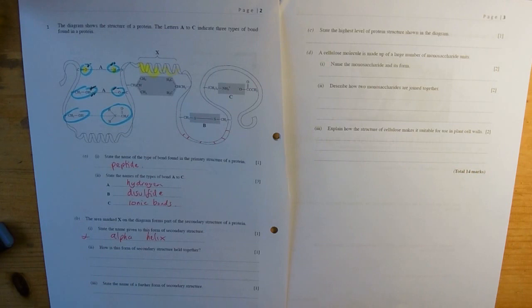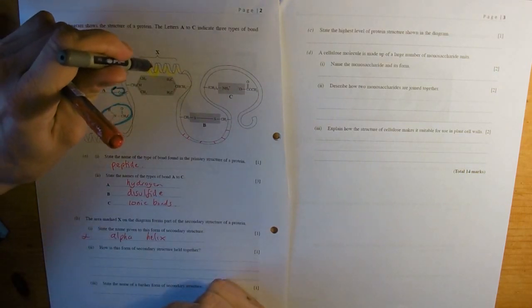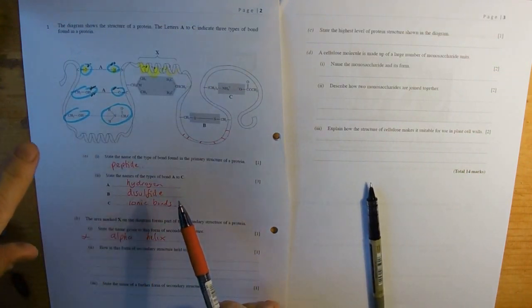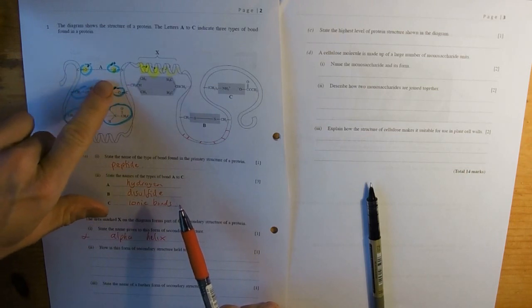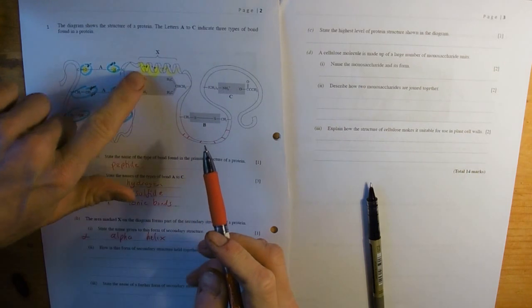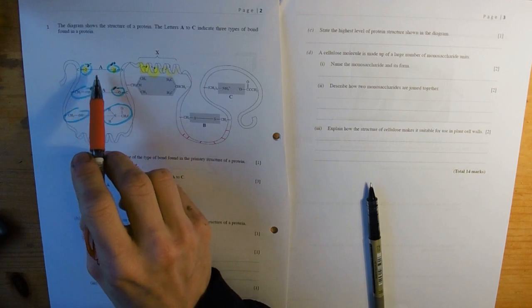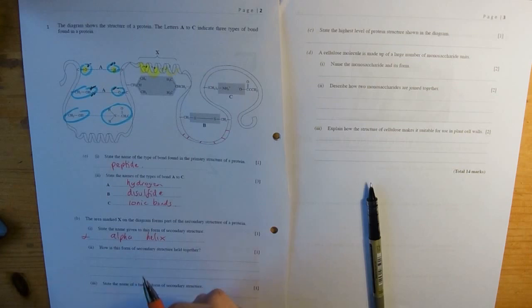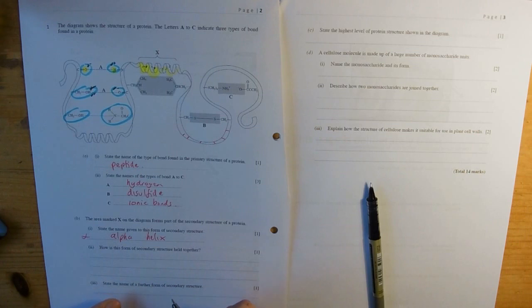How is this form of secondary structure held together? So it's asking what bonds have we got between these, holding these together. Well, these bonds, if I hadn't actually had just scribbled over the top of it, they're like bond A, but these are actually not between the R groups. They're actually the bits sticking out on these peptide bonds. But the answer is the same type of bond as A, which is hydrogen bonds.